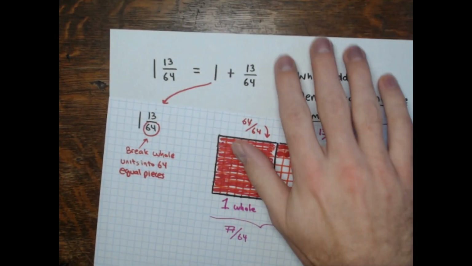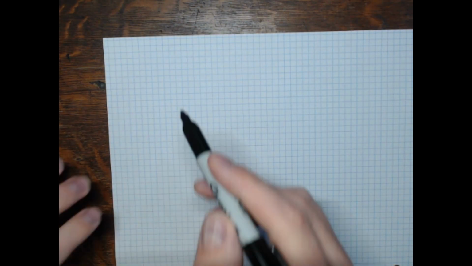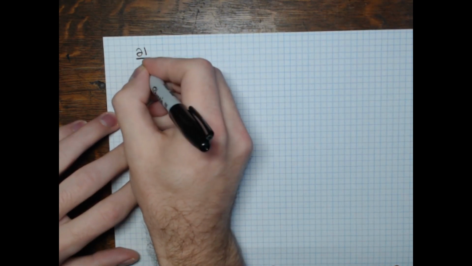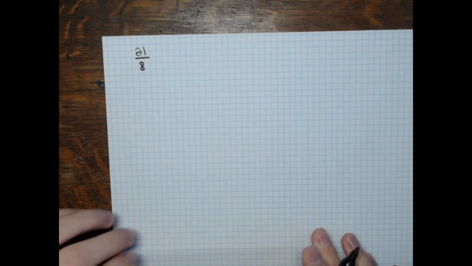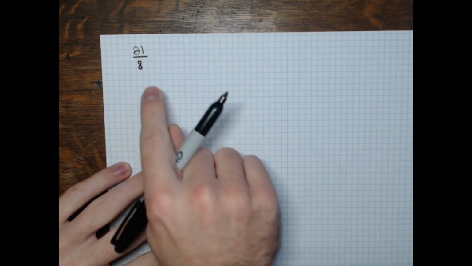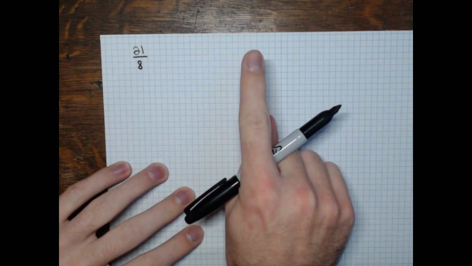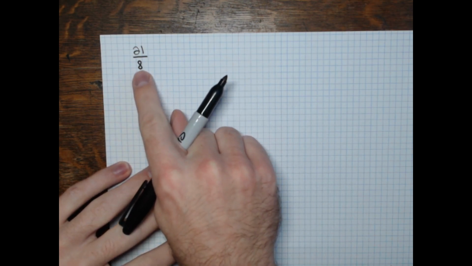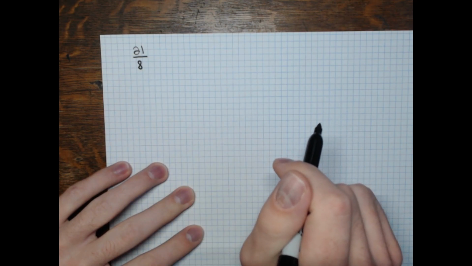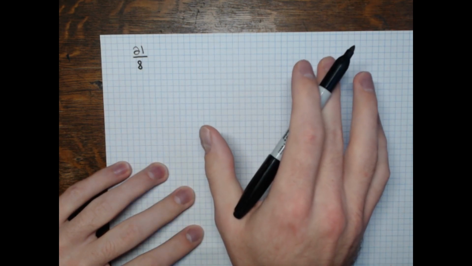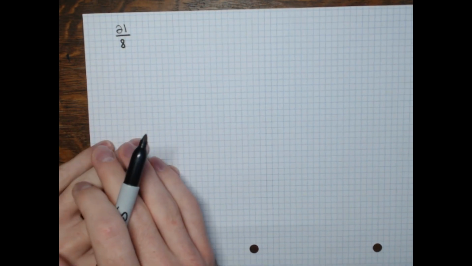So here's the paper from my last example. We're given the improper fraction, 21/8, 21 divided by 8. So once again, I'm going to make a shape here and call that one whole unit and have that shape be broken up into 8 equal pieces. Right, the denominator is 8. Now the circles are harder to draw, like in the previous example, so I'm not going to draw circles here. Draw rectangles. Those will be easy to draw on graph paper.